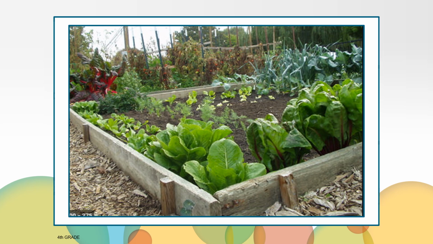Did you notice the wood that goes around the outside of the garden? To figure out how much wood to buy, the owner needed to determine the perimeter of the garden first.